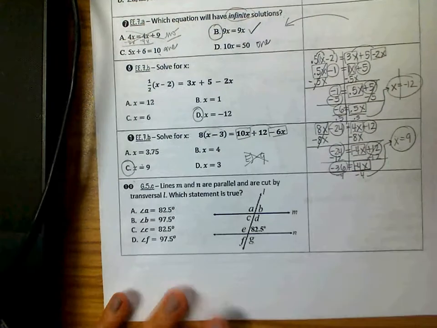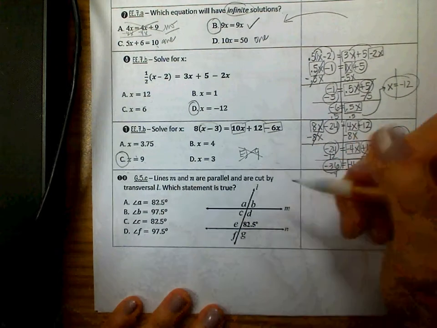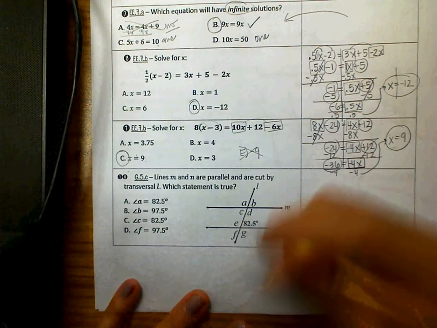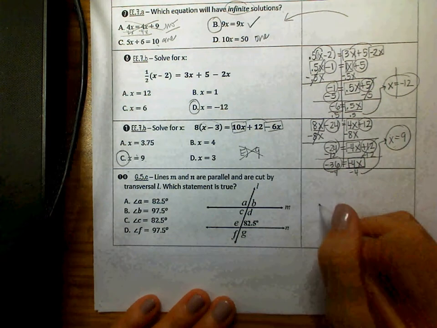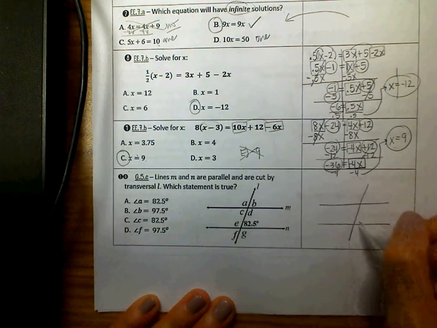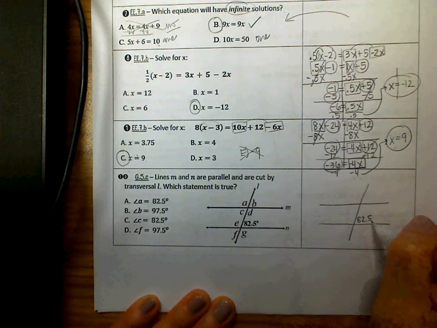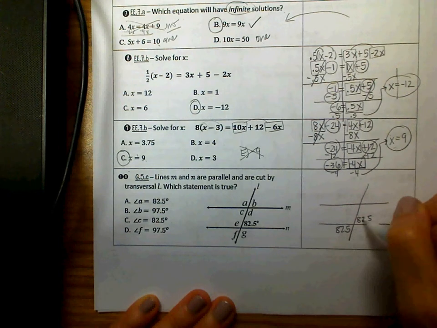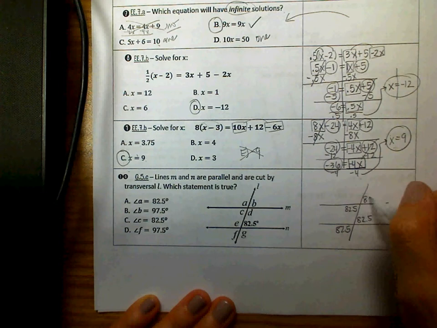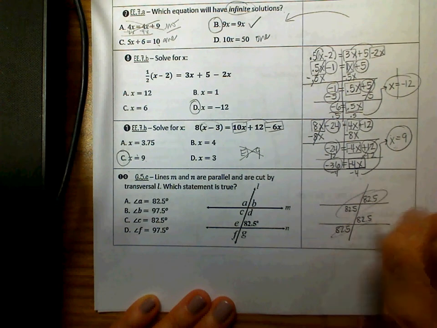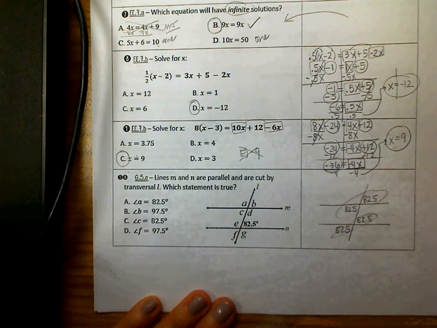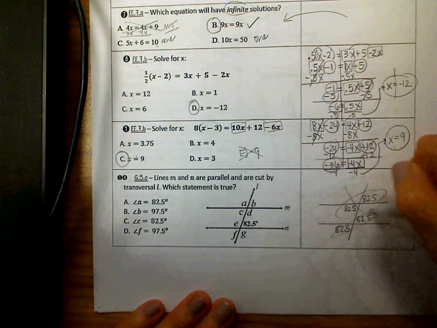Okay, number 10. So lines M and N are, okay, so which statement is true? This is basically like the other problems we did. 82.5, so if it helps, if this is 82.5, I just transferred it here, then the vertical angle is 82.5. Now alternate here, 82.5, or corresponding, and then vertical to it. And they should be circling the same direction. And then the other direction, you subtract 180 minus 82.5.